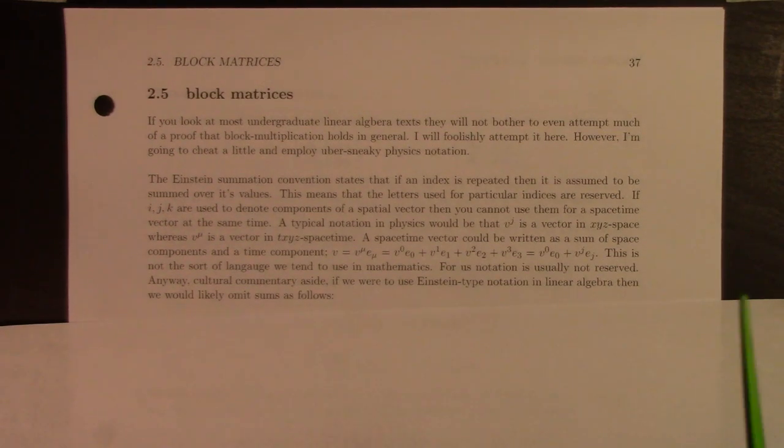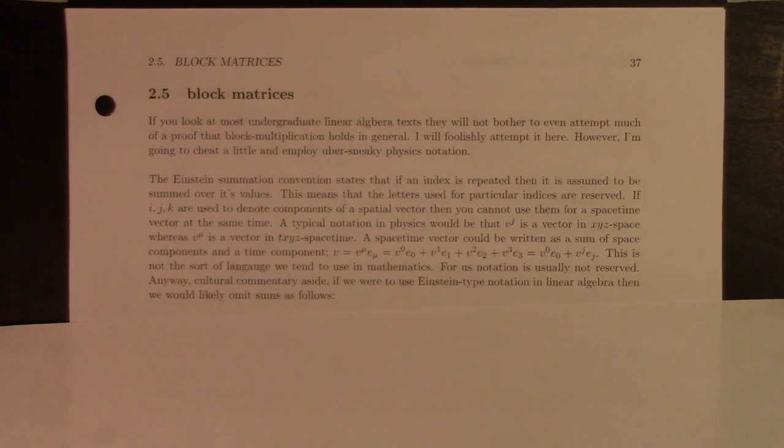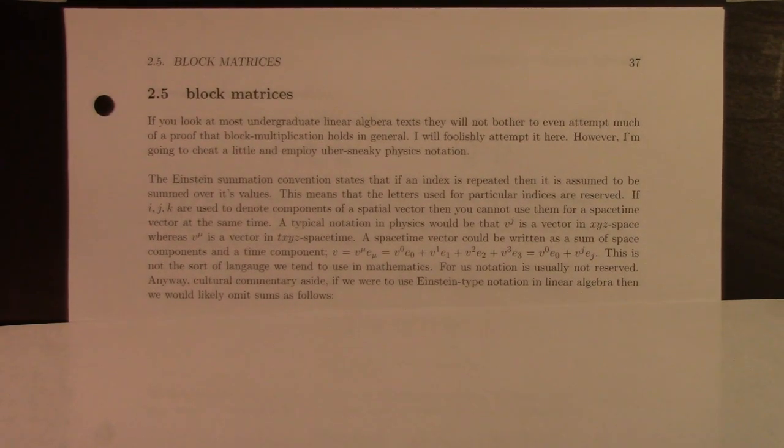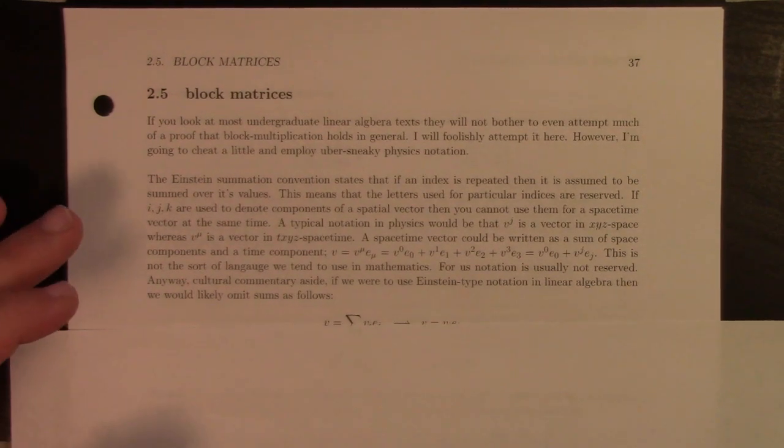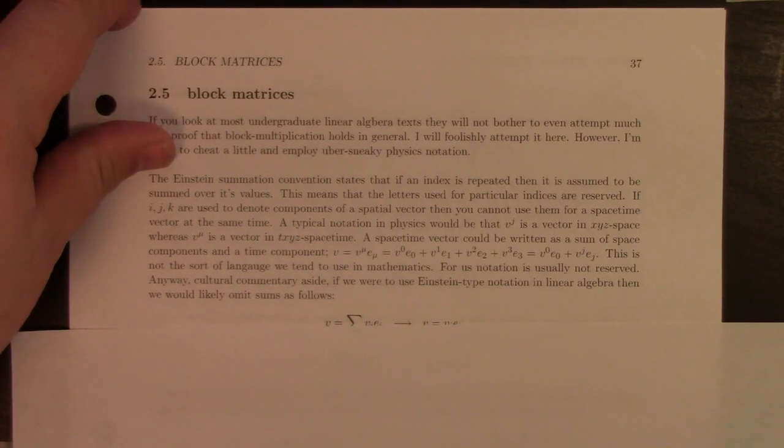All right, so let's talk about block matrices here. Just a few minutes. This sometimes gets left out of the discussion for undergraduate linear algebra, which is unfortunate because it's actually kind of an important topic for applications, if nothing else.